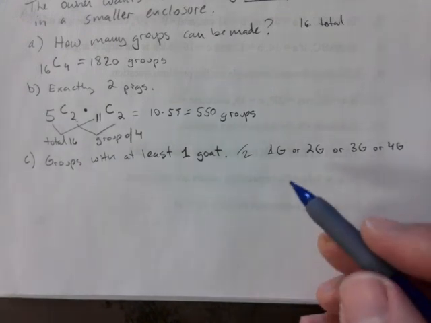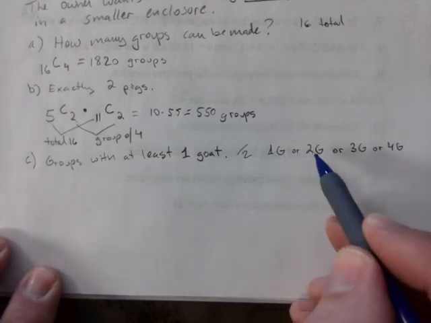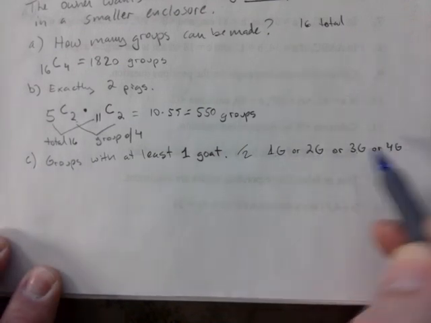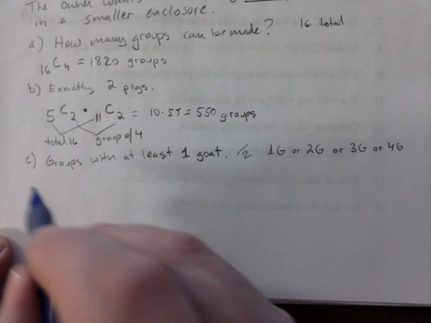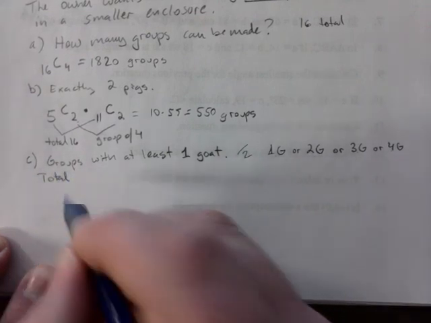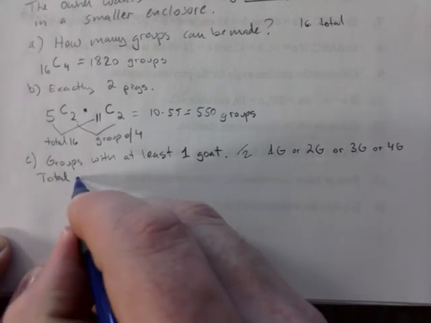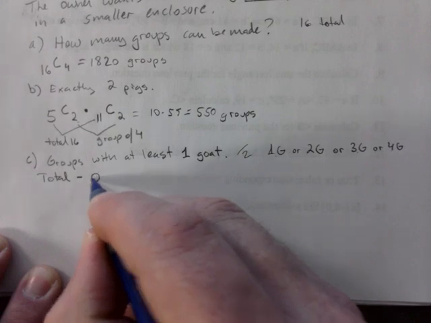So what I'm going to focus on is this. Instead of figuring out every single case, that's direct, like adding these up, I'm going to go total groups possible minus 0 goats.